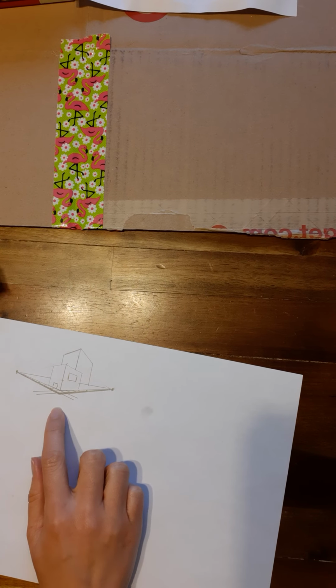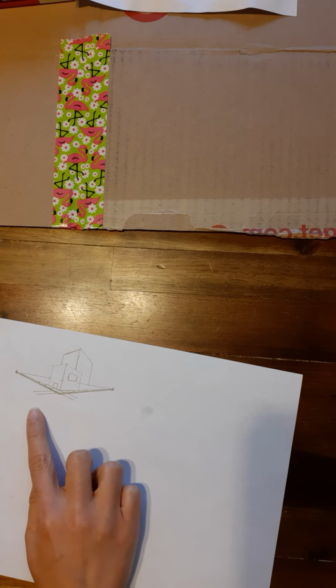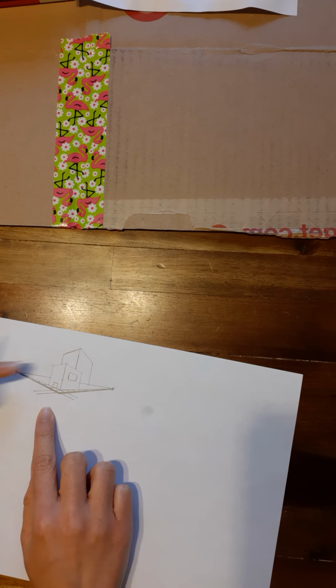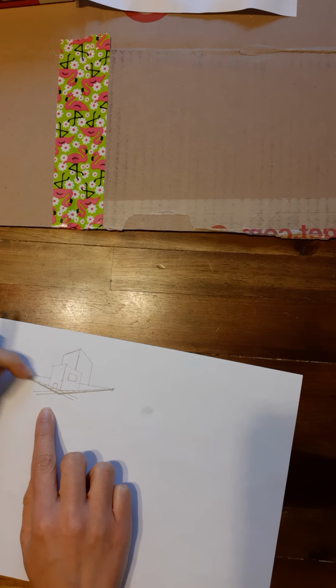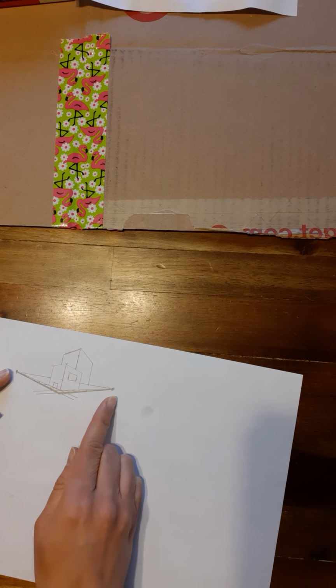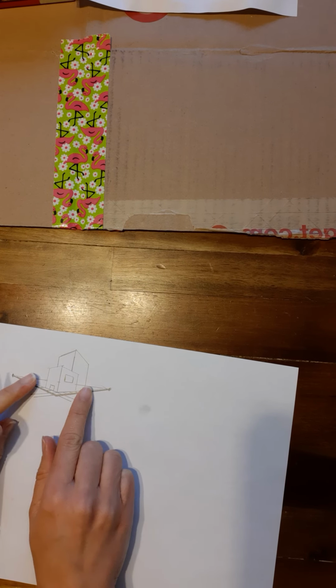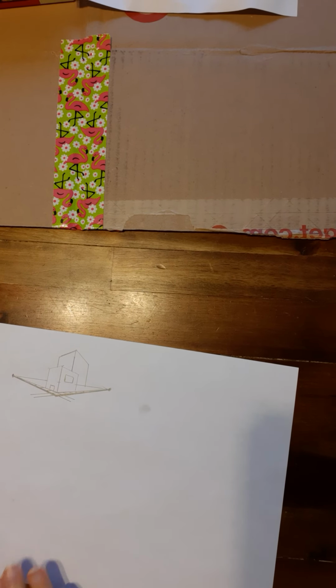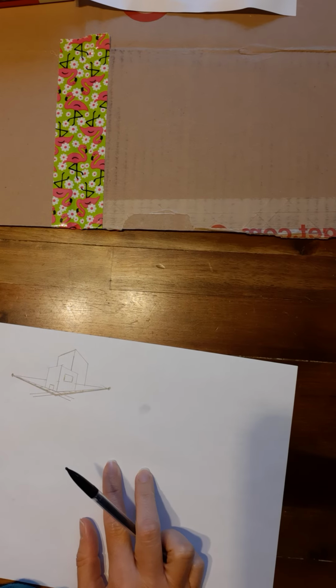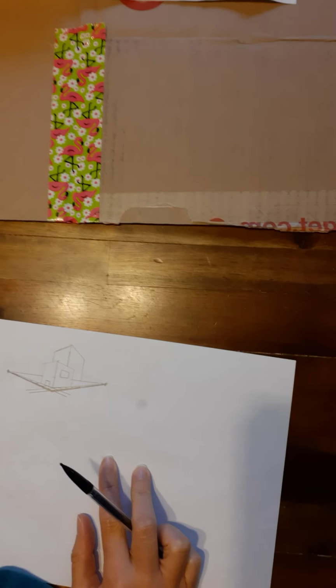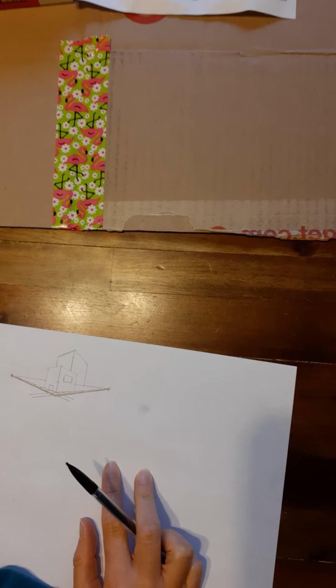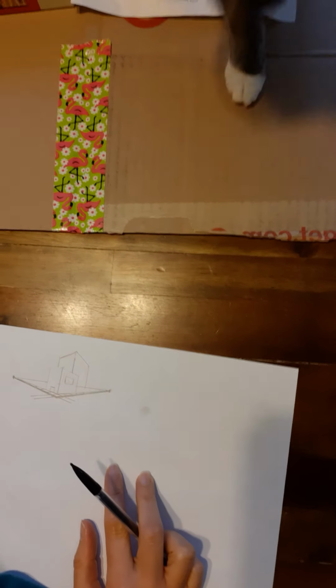Now, you can do a building down here if you want. You can build more up here. You can add more to your horizon line. I have a very small space, so I don't have a lot of room to put something in there. But let's see if I can zoom in. I don't think I can zoom in this way because it's the front-facing camera.